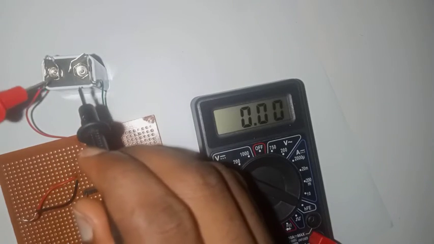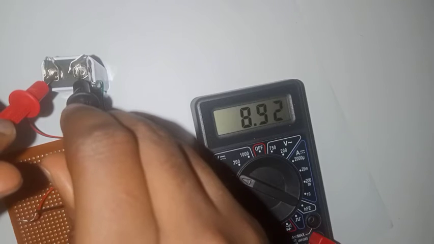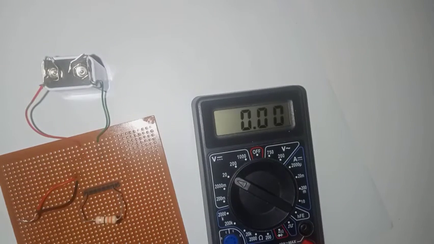If we go back to measure the voltage across the circuit, we get 8.92 volts.